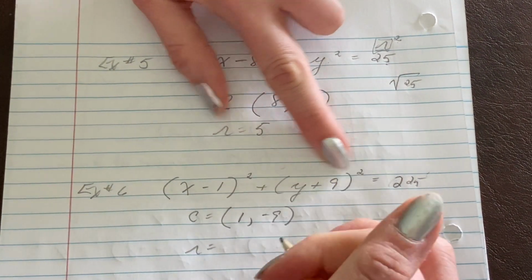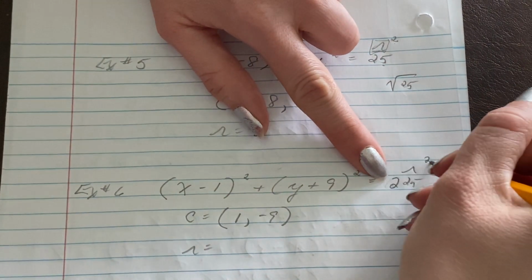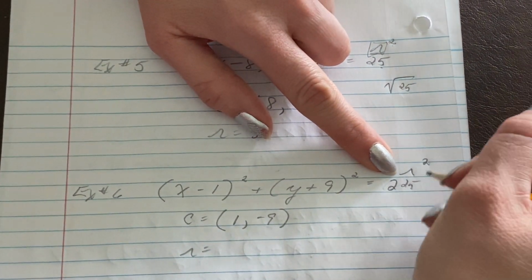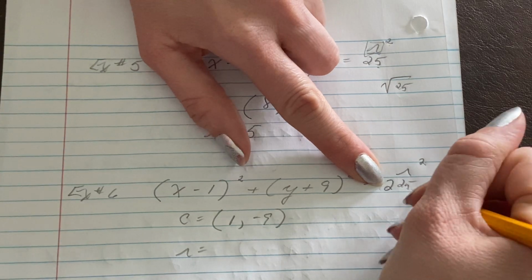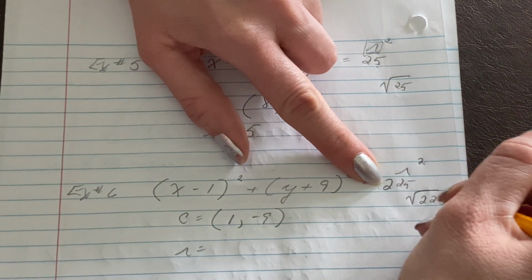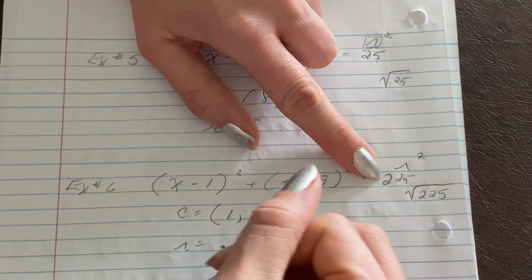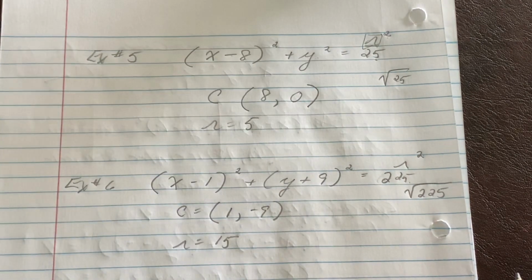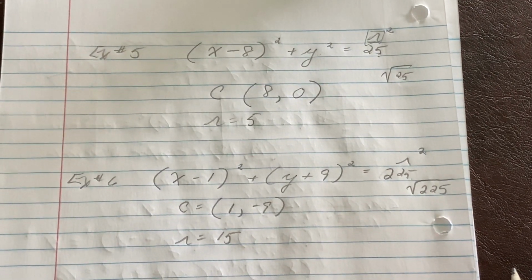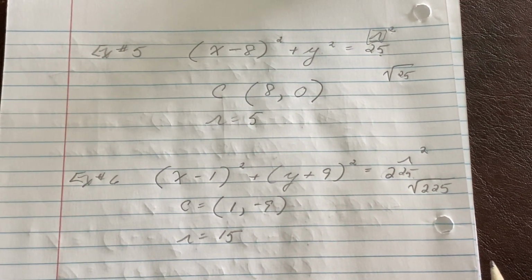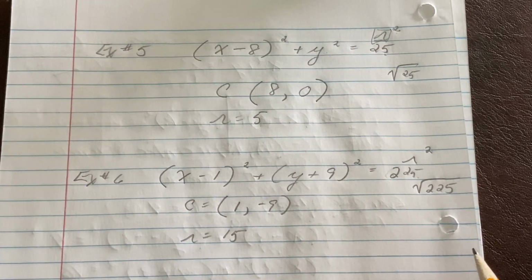The radius, remember, is squared. So you've got to think, what number did you square in order to get 225? So you're looking at the square root of that number. The square root of 225 is 15. We're only using positives because we're talking distance for the radius. It's a measurement. Remember, a measurement can't be negative.